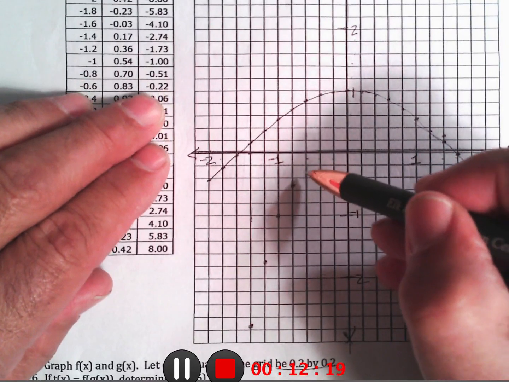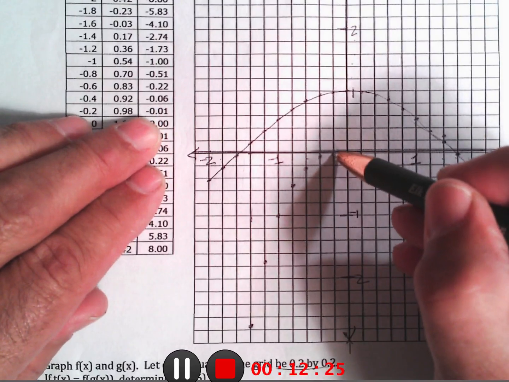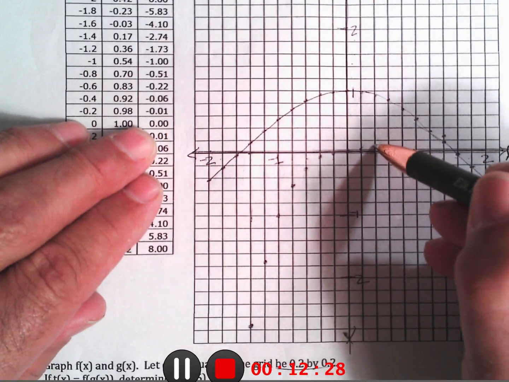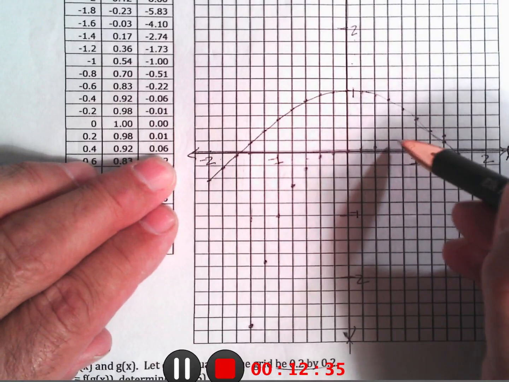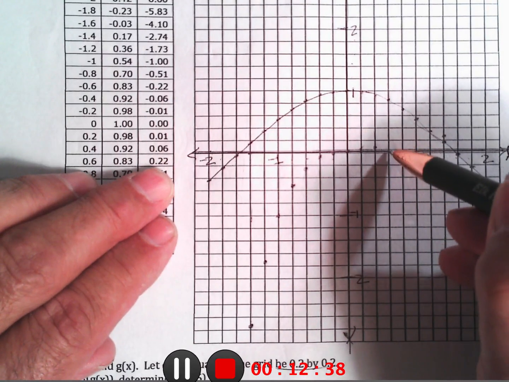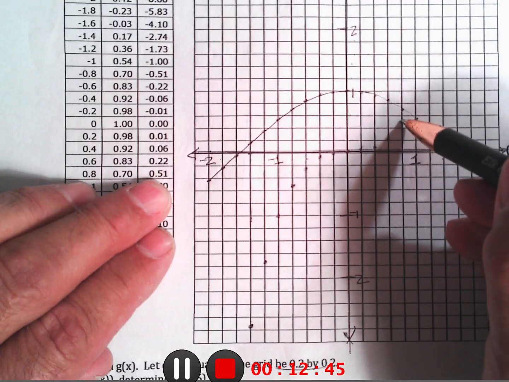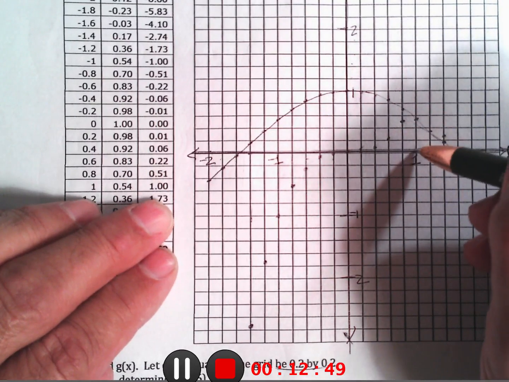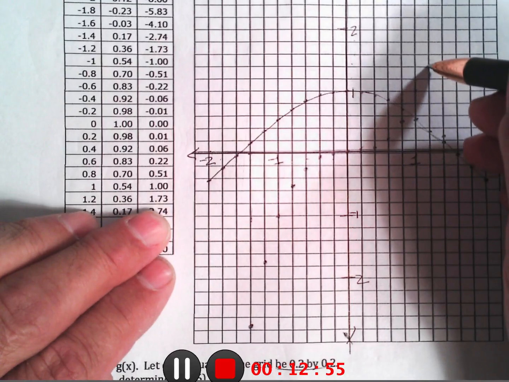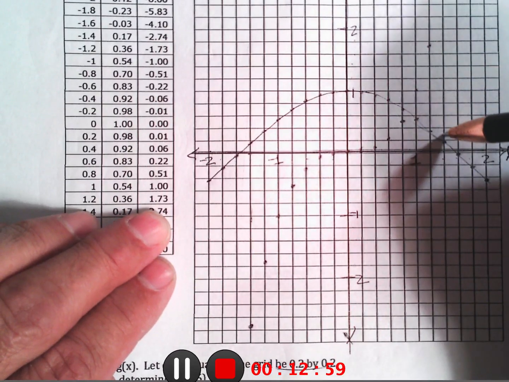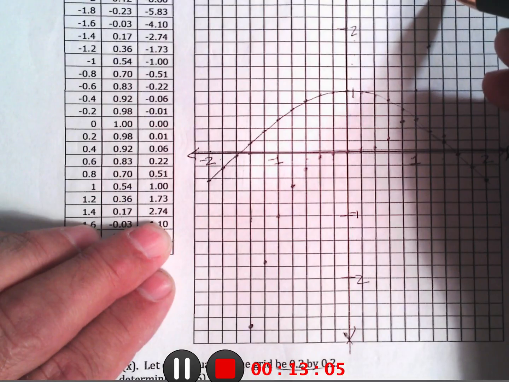Negative 2.2. Negative 0.6. Negative 0.1. 0, 0.1. 0.6. 2 at 6 is 2.2. 0.8 is 0.51. And at 1 it's 1. And 1, 2, 4, 6, 7, 3. And 1.4 it's 2.24674, somewhere from there.